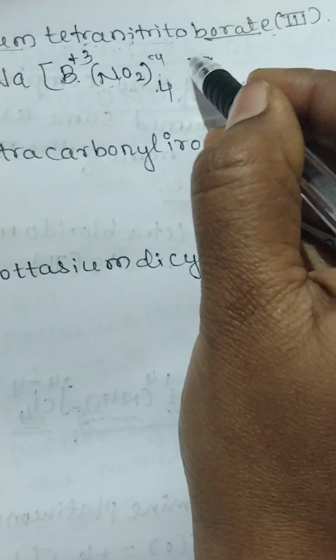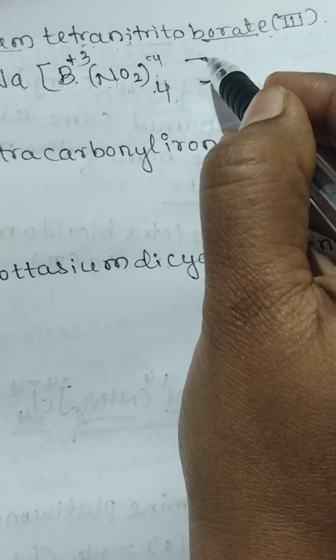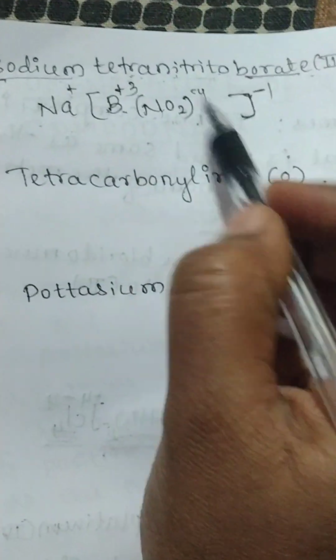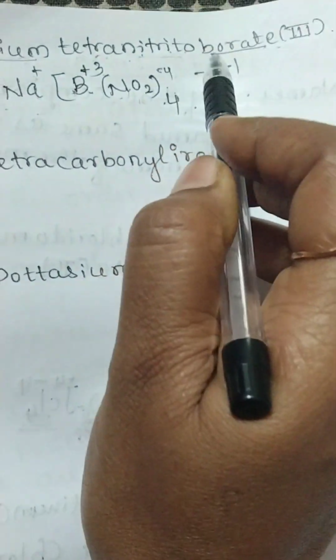So what about the charge on the sphere? It becomes -1, so it is plus. Okay, this is the formula of this one, sodium tetranitritoborate.